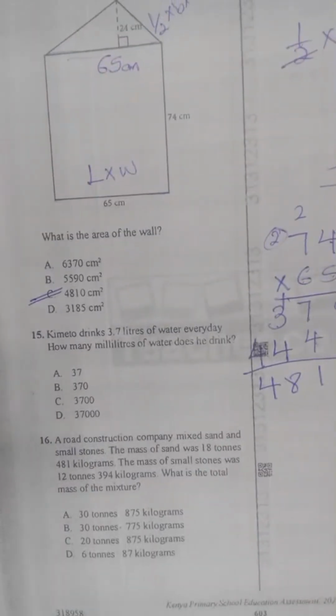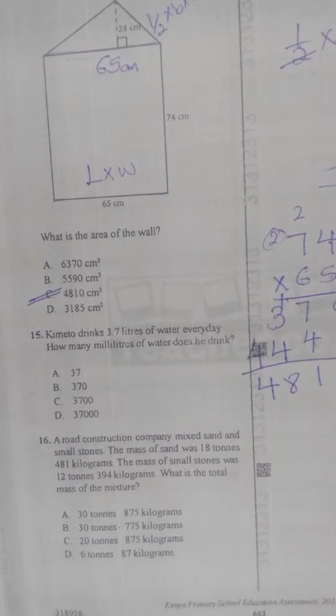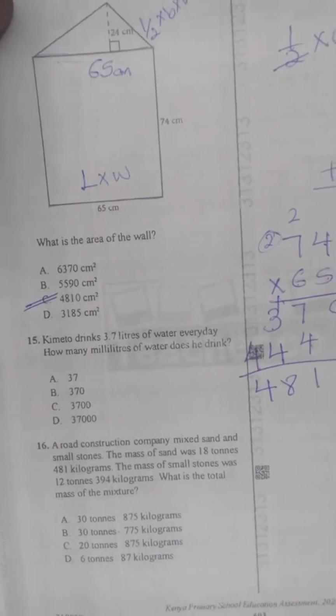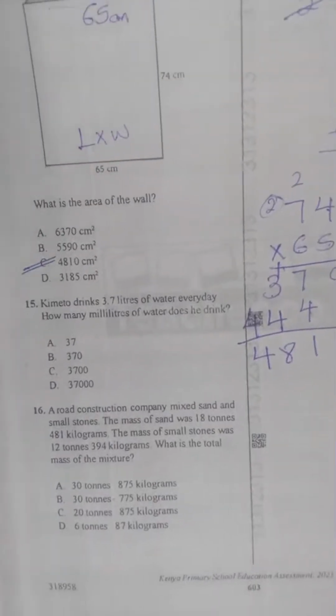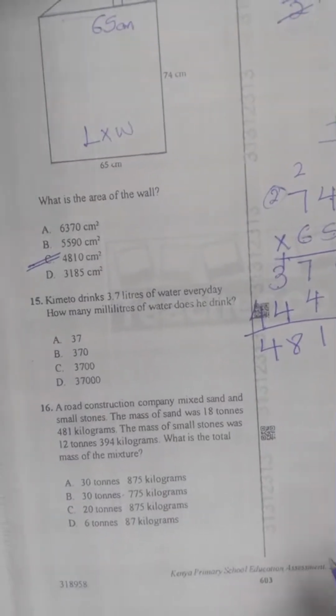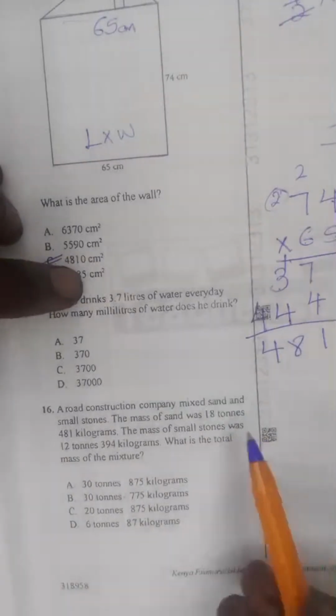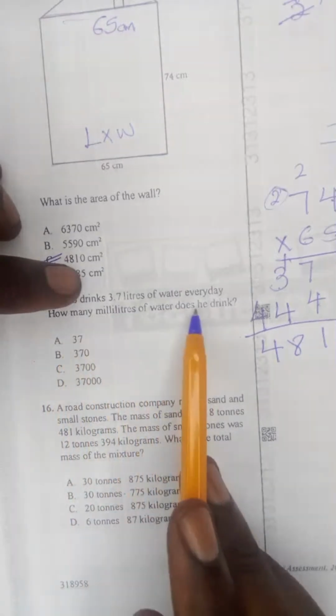Question 15. We are halfway through the paper. Doing very well, and also balancing the time. So Kimeto drinks 3.7 liters of water every day. How many milliliters of water does he drink?